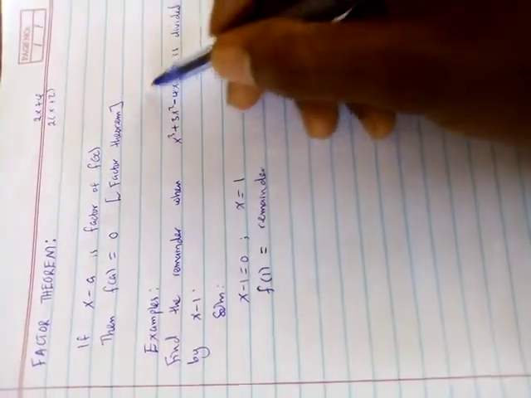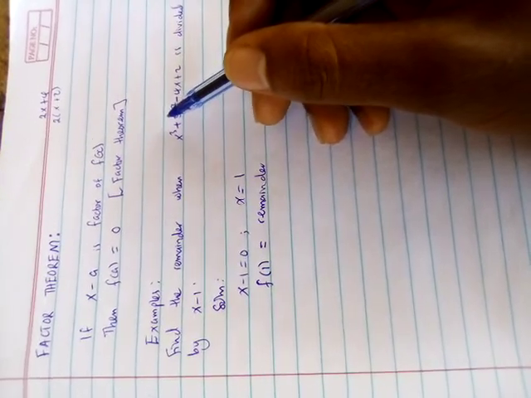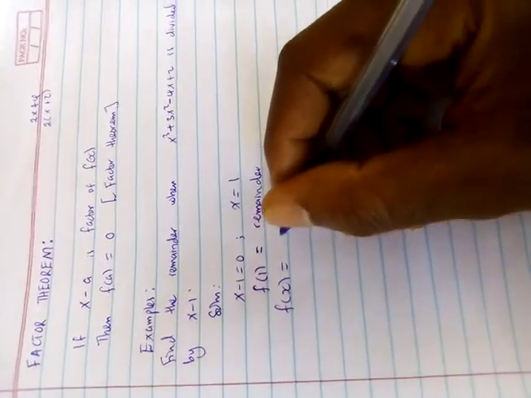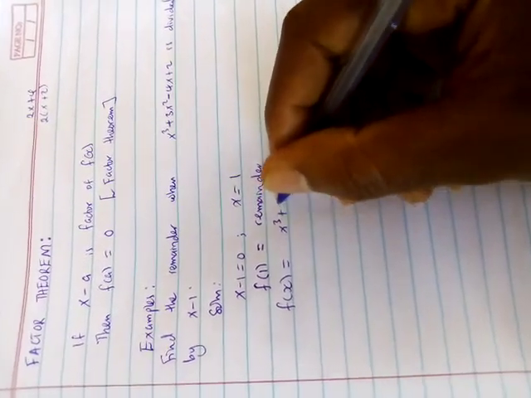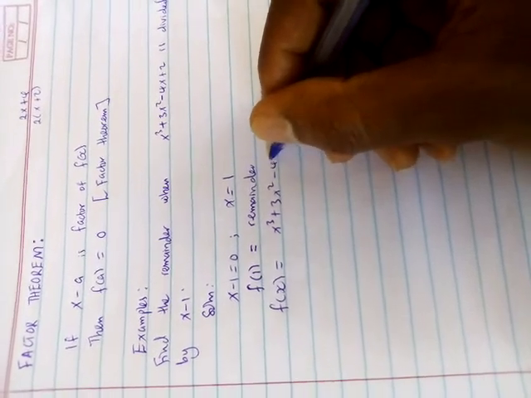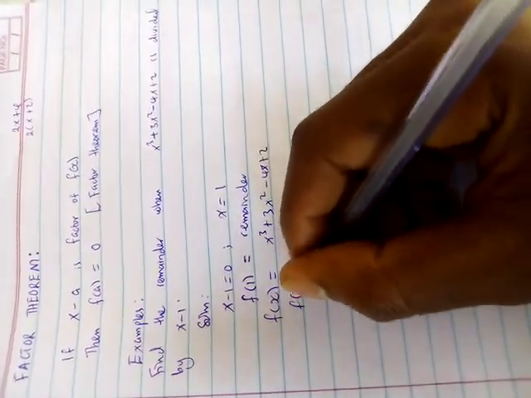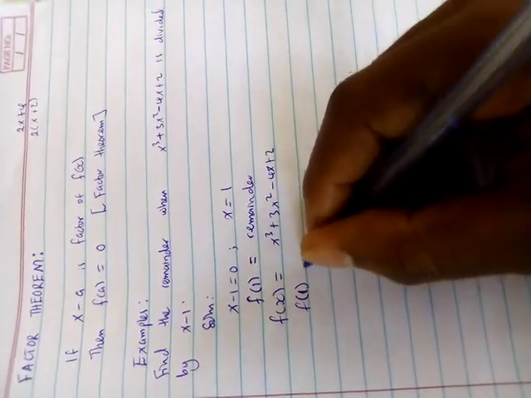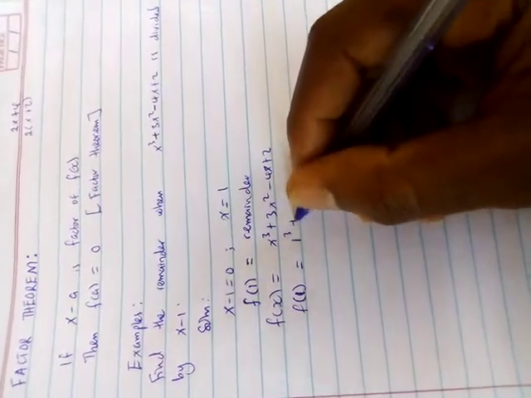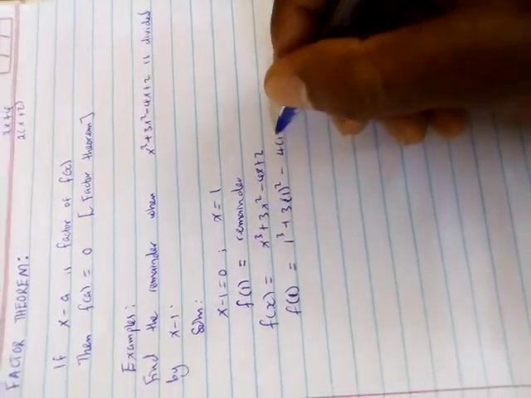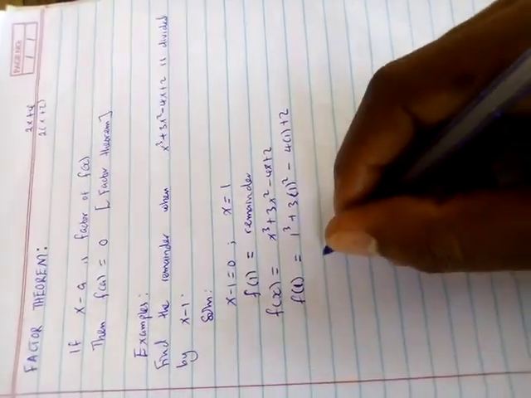If f of x is x cubed plus 3x squared minus 4x plus 2, then f of 1 is 1 cubed plus 3 into 1 squared minus 4 into 1 plus 2, such that our remainder is 2.